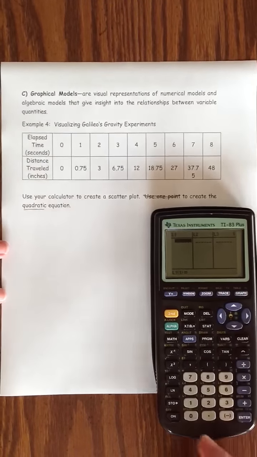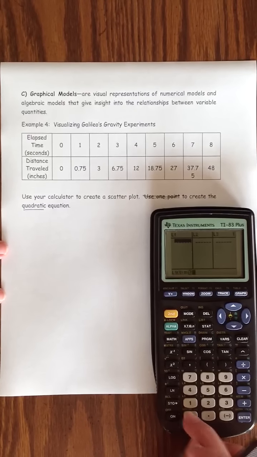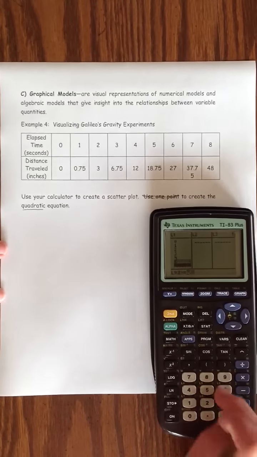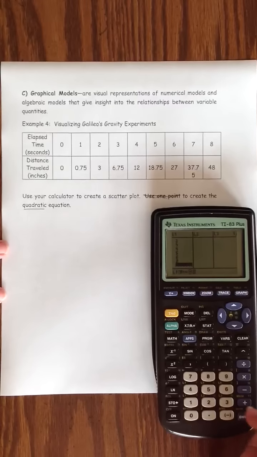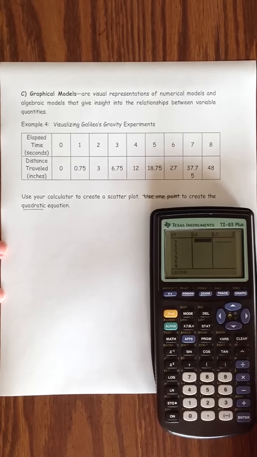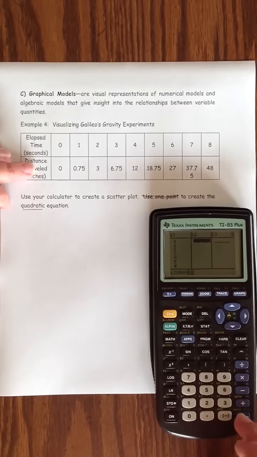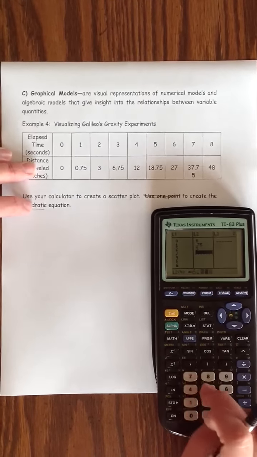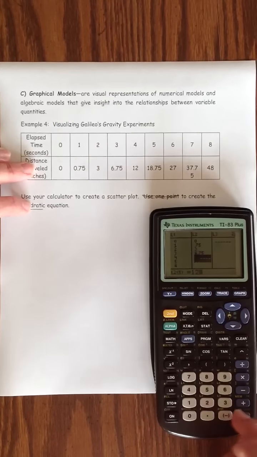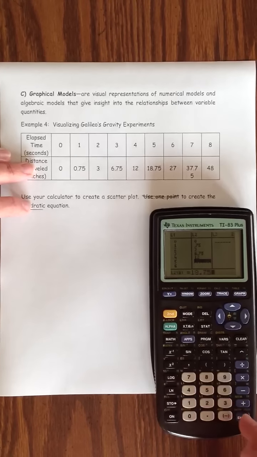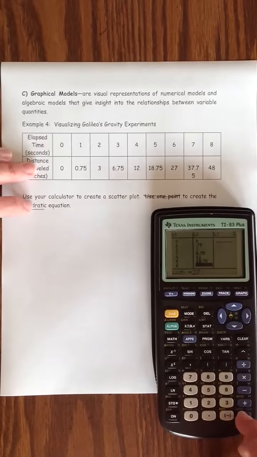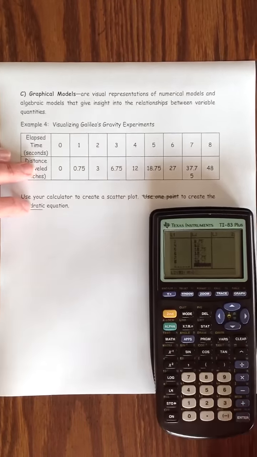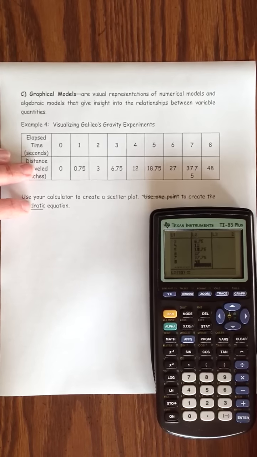Now we can enter the data easily. My data is 0 to 8, so 0, 1, 2, 3, 4, 5, 6, 7, and 8. Then I move over and my data for column 2 is 0, 0.75, 3, 6.75, 12, 18.75, 27, 37.75, and 48. Okay, so that's what my data looks like.